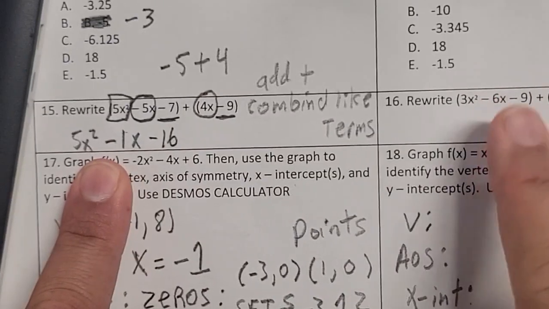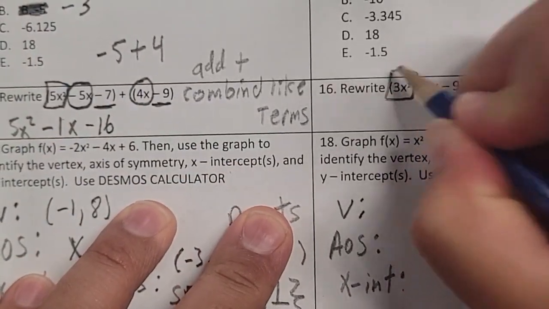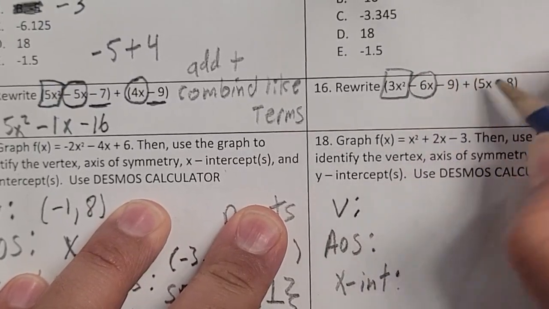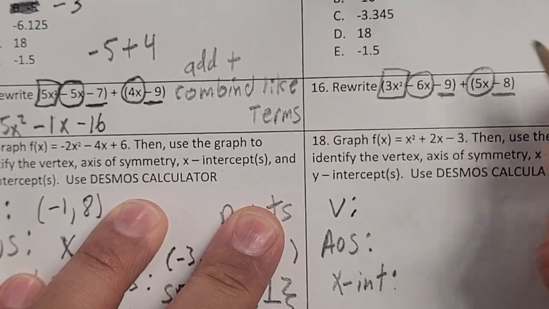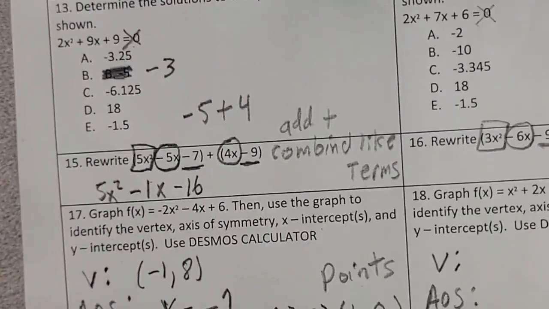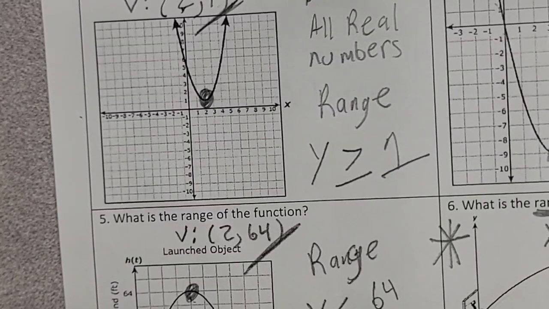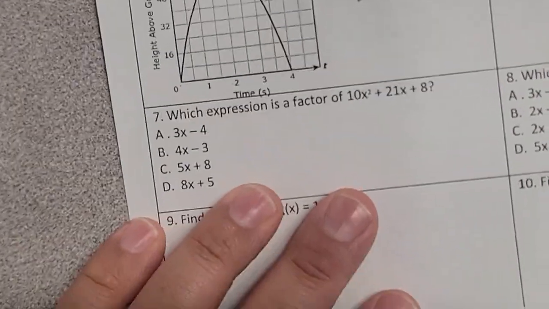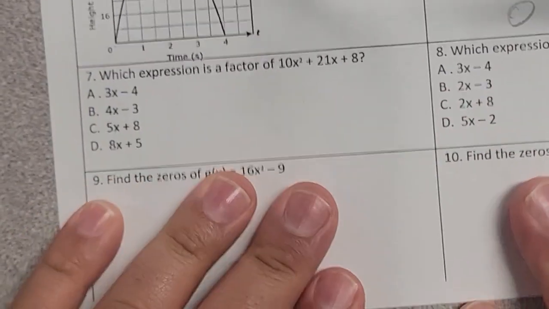All right, do the same thing right here. Put a square around the x squared. Put a circle around the x. And then just underline the regulars. And add them up. Let's see, what's the hardest one? This one. All right, let me see.